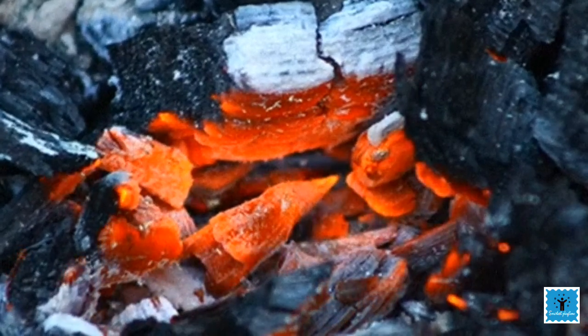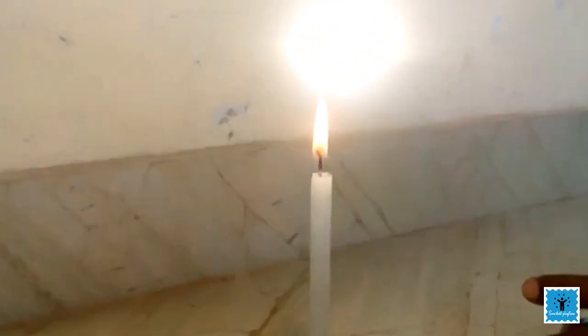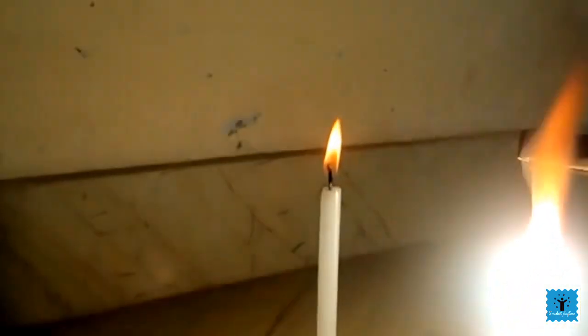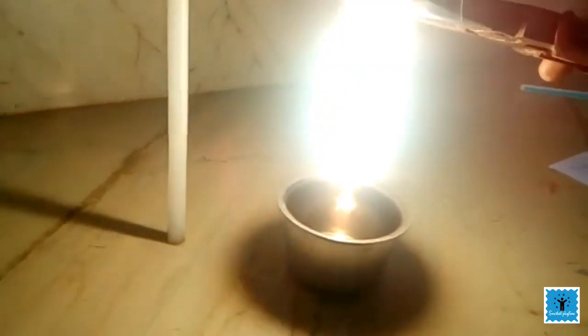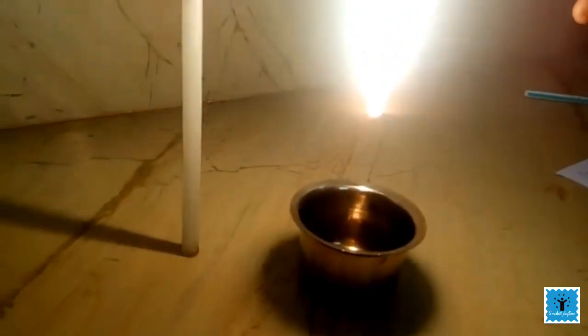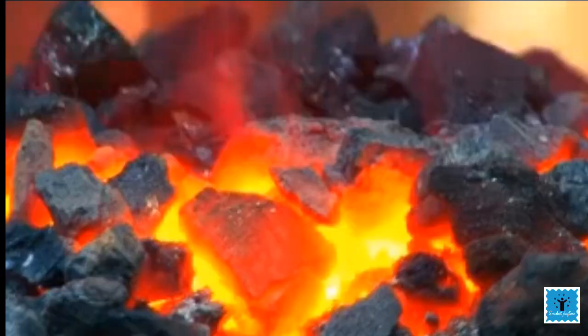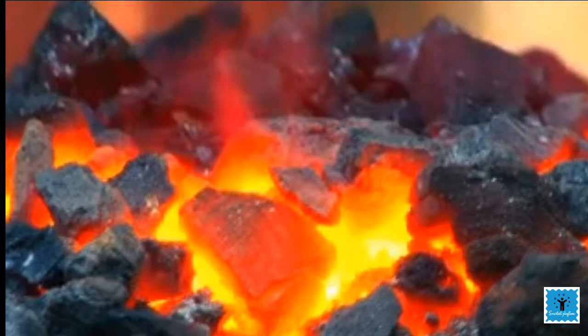Let's take one more example. Take a magnesium ribbon and burn it. It forms magnesium oxide and also produces heat and light. Same way, take some charcoal and burn it. It burns in the presence of air and produces carbon dioxide, heat and light.